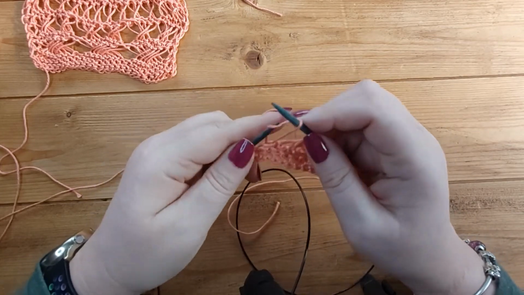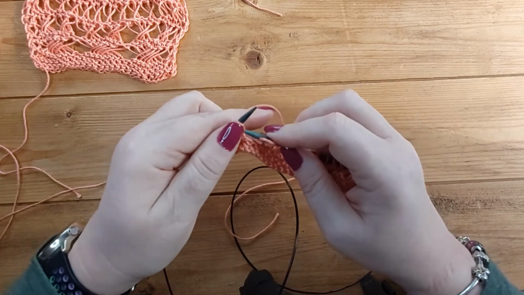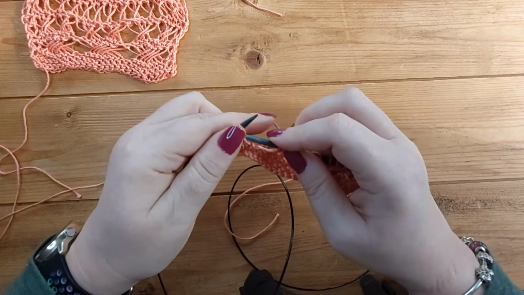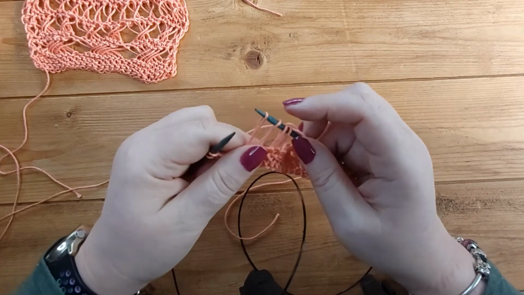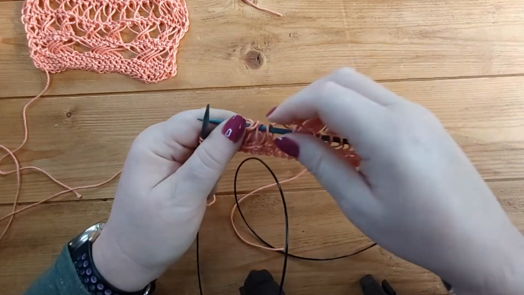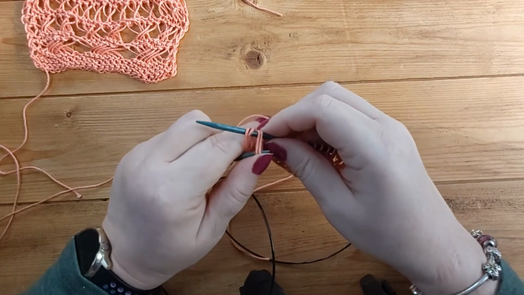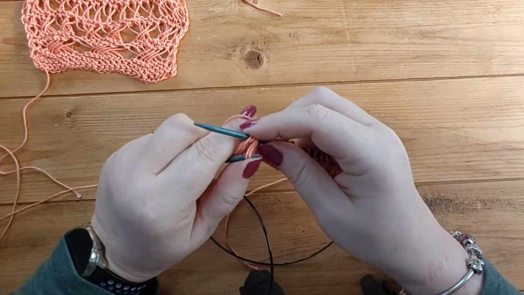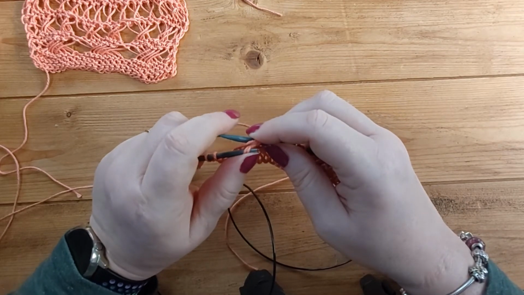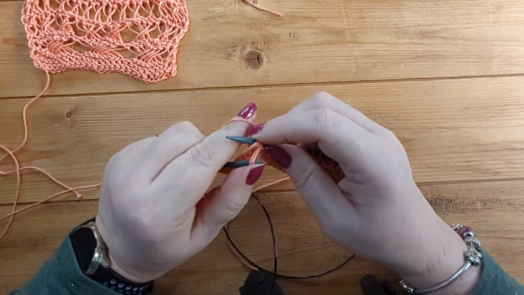I'm going to slip 4 stitches purlwise to the right hand needle. I've only got 2 stitches left on my left hand needle now. And then I'm going to go into the first 2 stitches. I'm using my thumb and my index finger, thumb on my left hand needle, index finger on my right hand needle. Use whichever fingers you need to control the stitches.